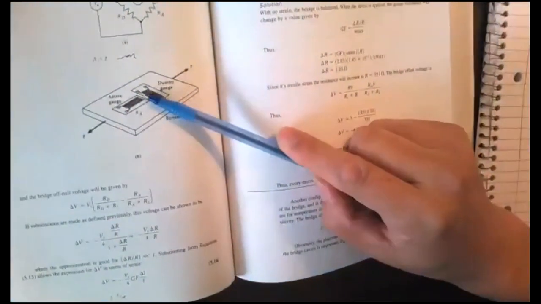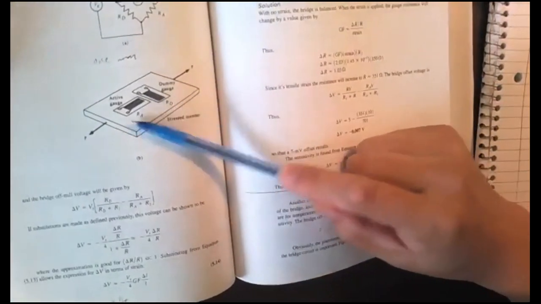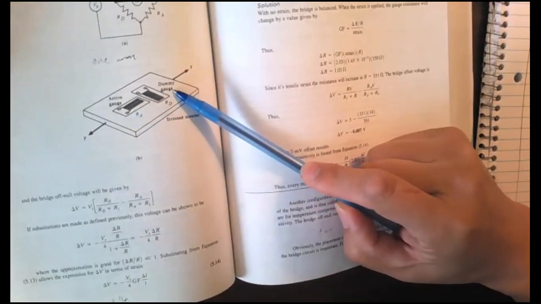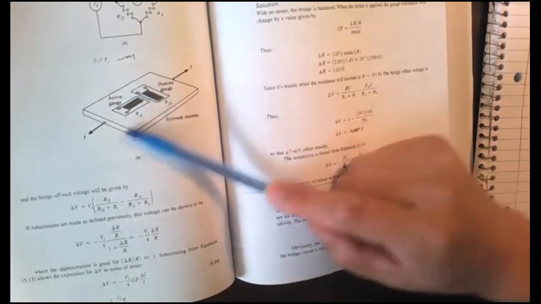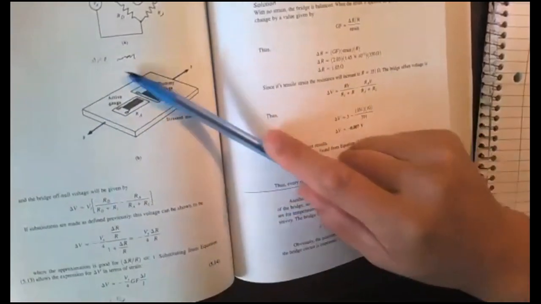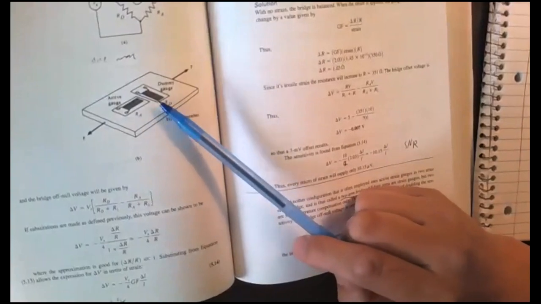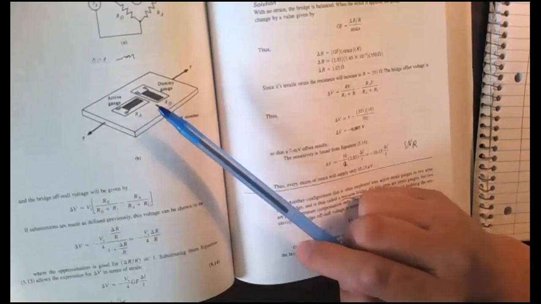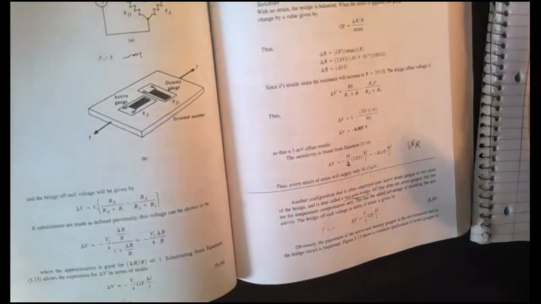Typically, we put two together. Why do we put two together? One is called active, the other called dummy. The dummy is insensitive. You notice the active is in one direction, the dummy is in a vertical direction. So the dummy is inactive. The reason we put the dummy there is to cancel the temperature effect.